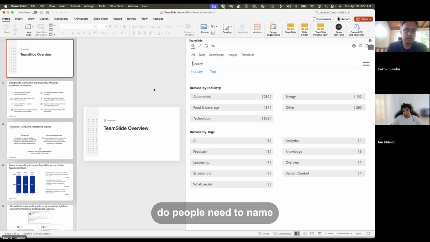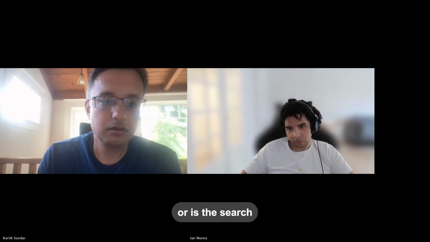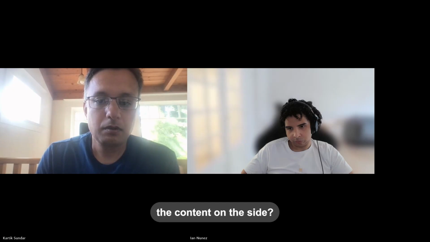We do have a question about this. Do people need to name each slide in the individual PowerPoint deck in order for it to pick up that slide name when they do a search, or is the search filter crawling the content on the slide?